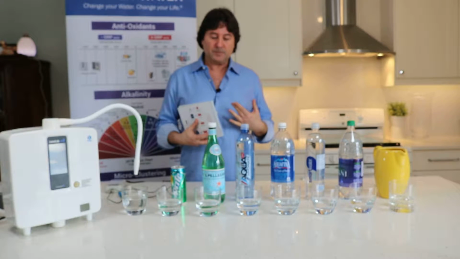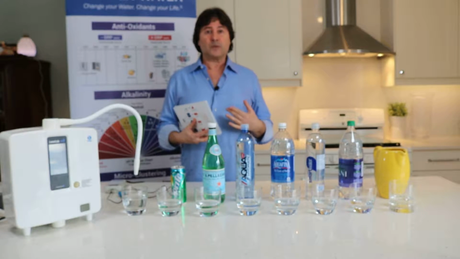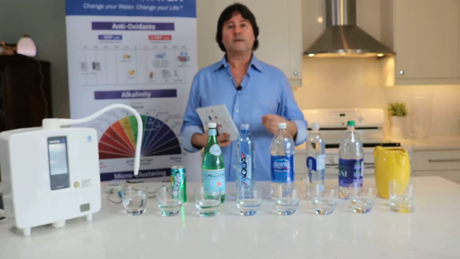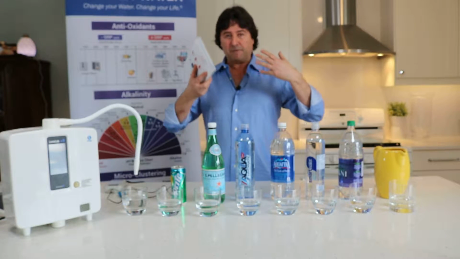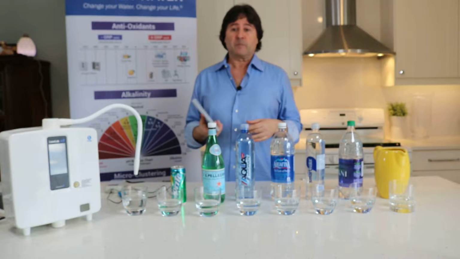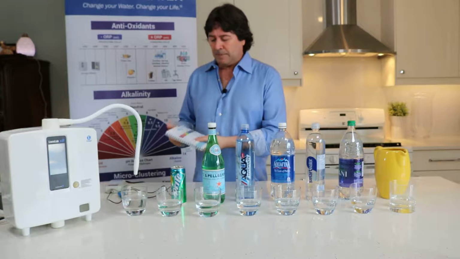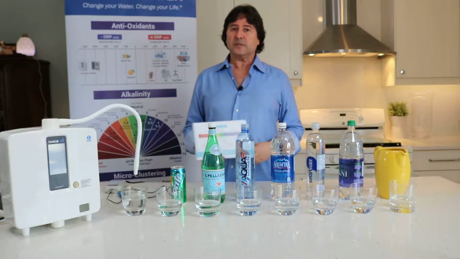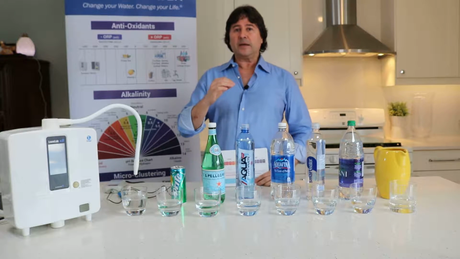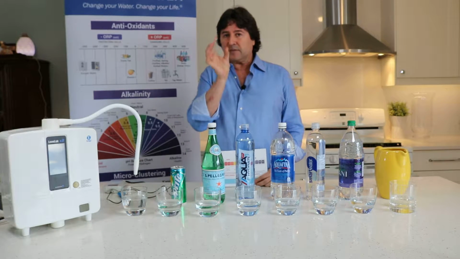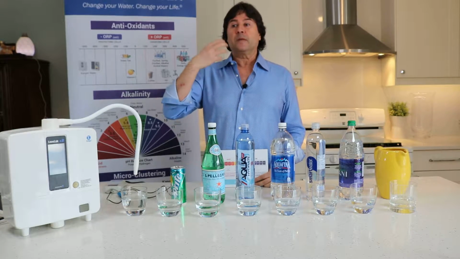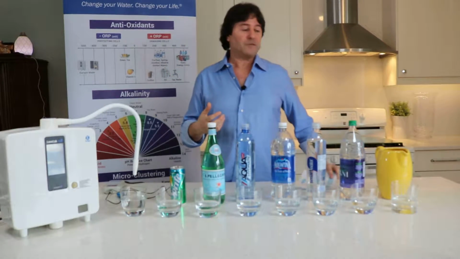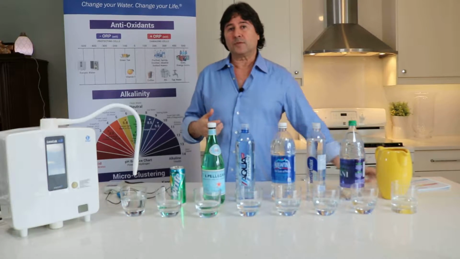We do have a mechanism in our body that's really amazing, but it can only work as efficiently as the supply of food and beverage that we give it. We have a very intelligent system that keeps our blood in the 7.35 to 7.45 range, and it does that by stealing from things like our bones, the calcium.